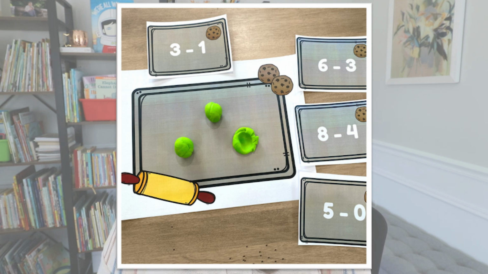They can either smush it down or they can remove it, however many they're supposed to subtract, to get their answer. Again, it's fun, it's tactile, it's engaging, but it also gets them to see by either smushing it down or removing it entirely that they are removing that and the number is getting smaller. And then they can practice writing out that equation and saying those mathematical terms as well. Now, that example was a cookie example. There are so many different ways you can practice this with your students.